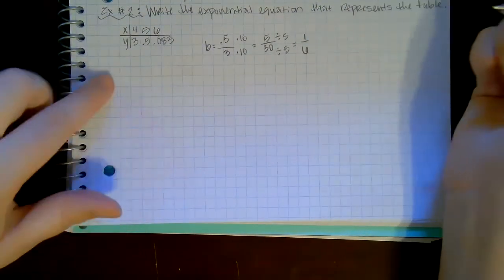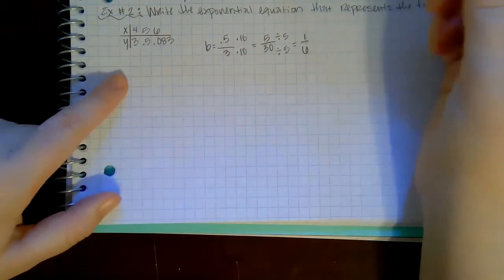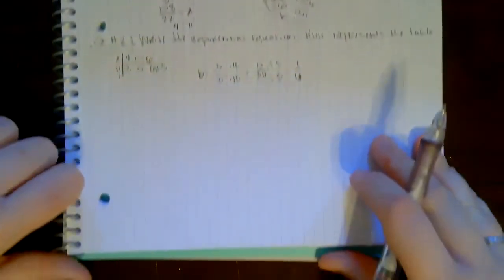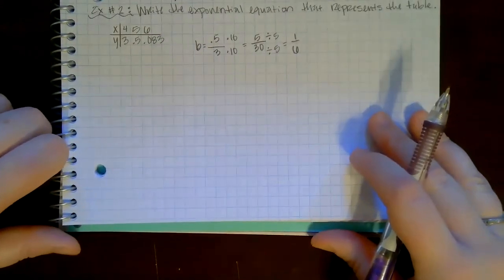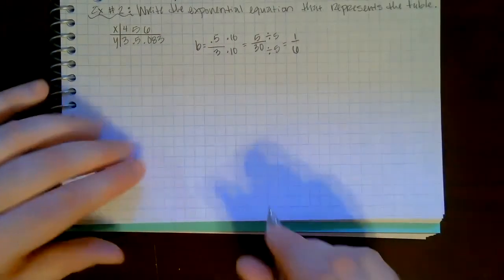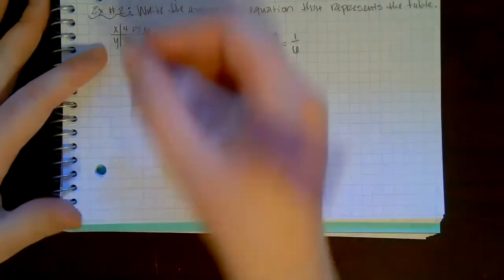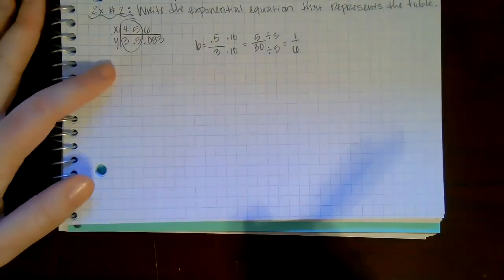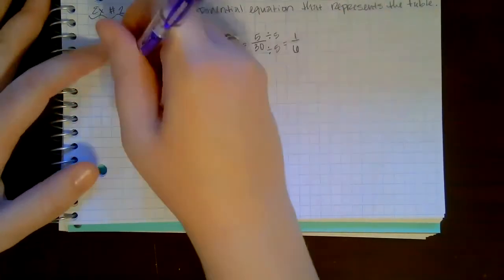Then I can take that and I can substitute in. Now, I want to be clear. I could also have substituted in just like we did here. So I'll show you both ways to find b. It's a little longer the other way, so if you have the table, use it to your advantage, but I'll show you both just to be sure, okay? So I'm going to use these 2 points, you only need 2, okay? So I'm going to go y equals a b to the x.